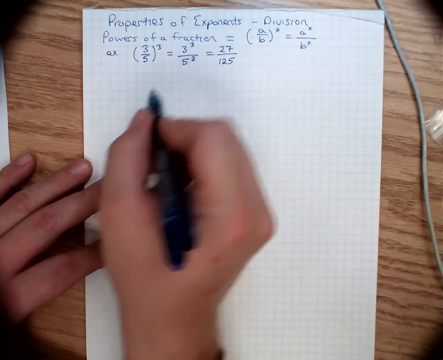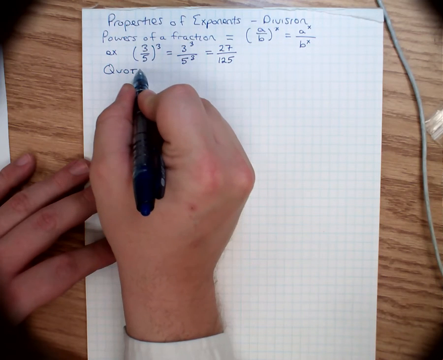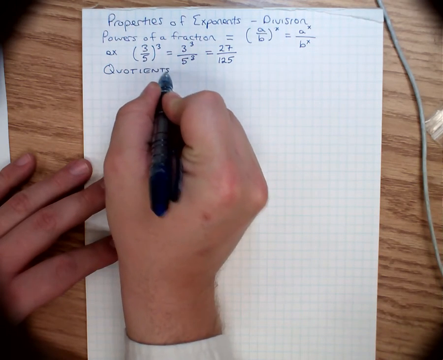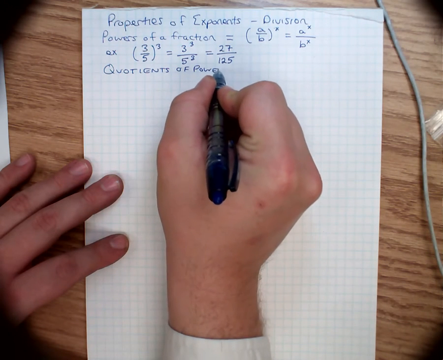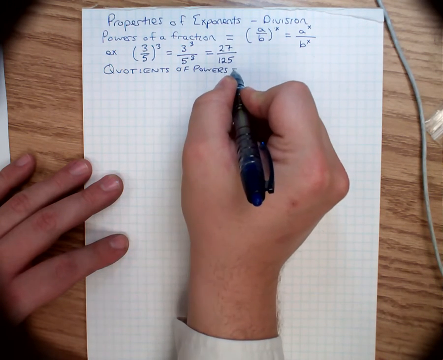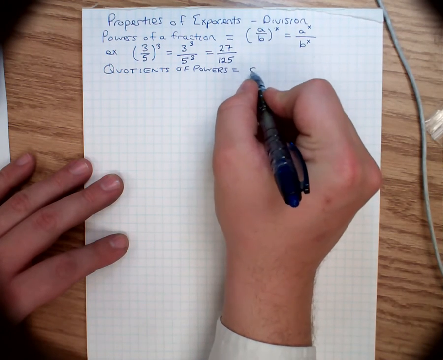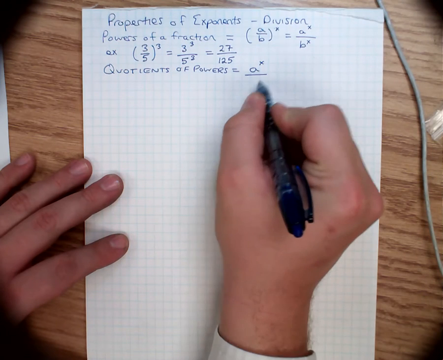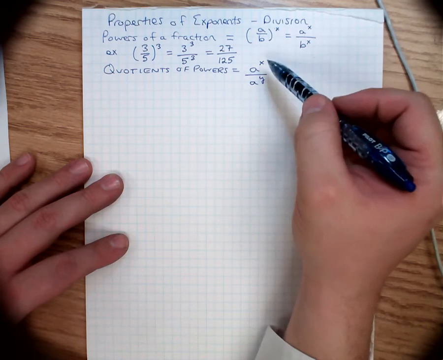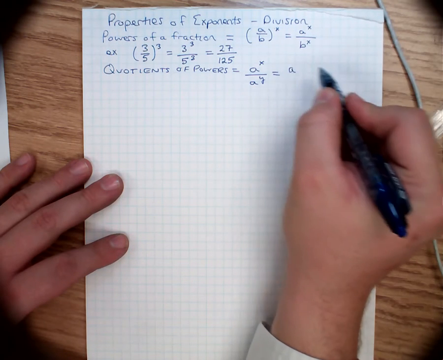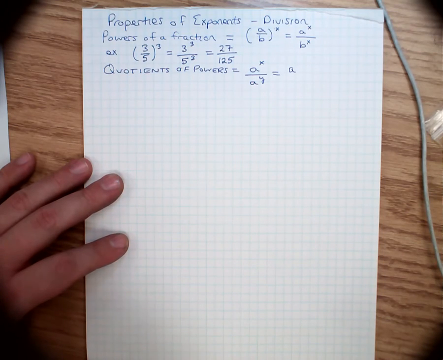Okay, the next type of problem we have is quotients of powers, meaning division. So let's say I have a to the x power over a to the y power. So they have the same base. What do I do with exponents with the same base? What do I do to those two exponents? Subtract them.